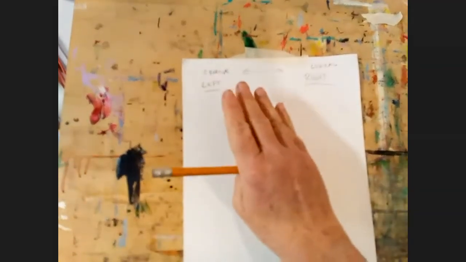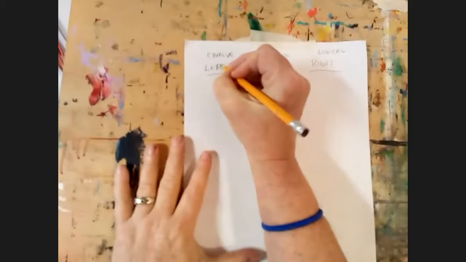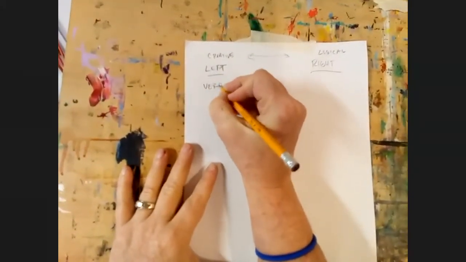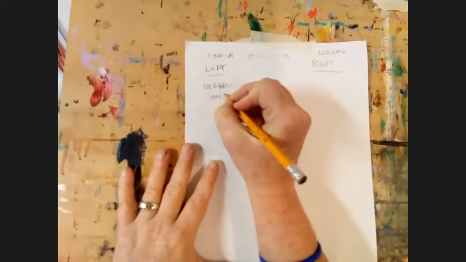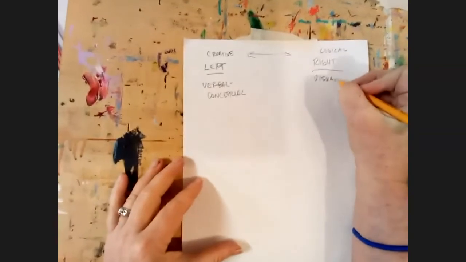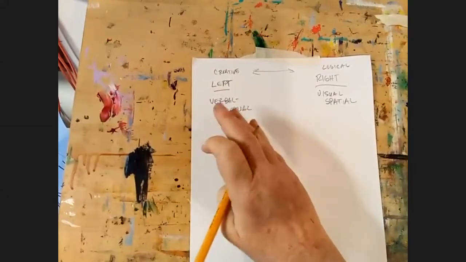In reality, of course, what we really know is different parts of the brain can take up different parts of the job of the brain. But in terms, I like to think of the left brain as what we call verbal conceptual. And I like to think of the right brain as visual spatial. Now think about these words. They're much more specific. They're much less judgmental. They're much less like one is right and the other is wrong. Just depending on who you are.